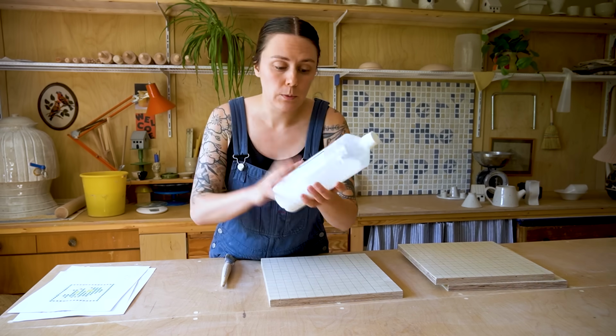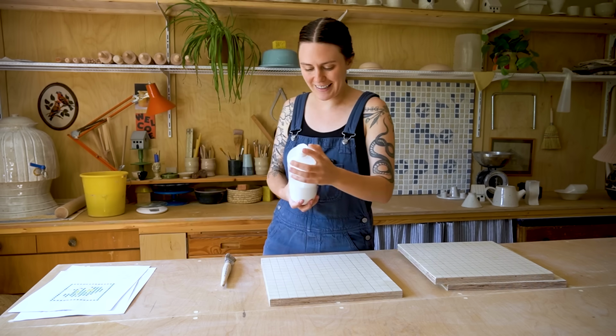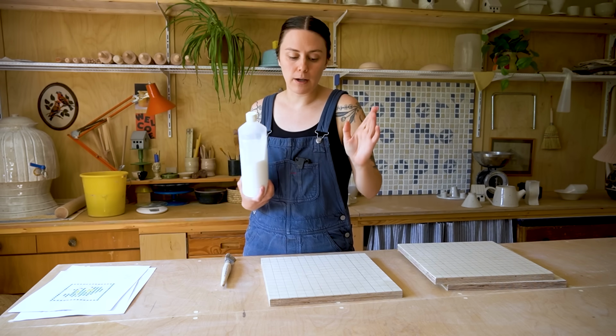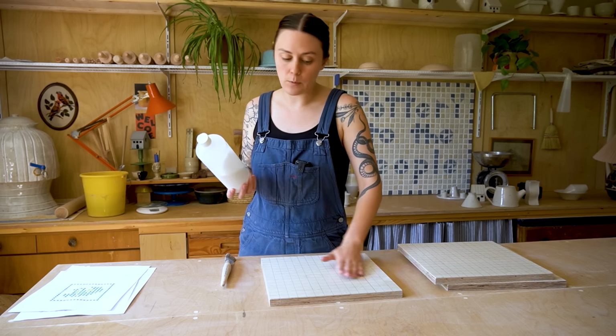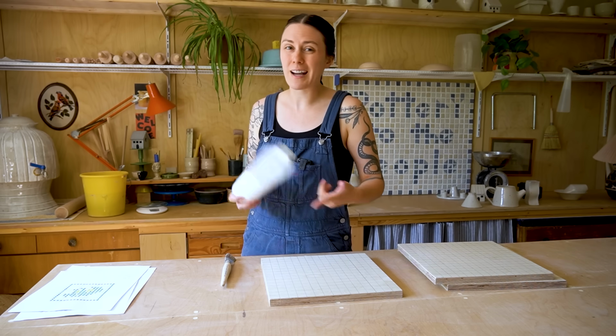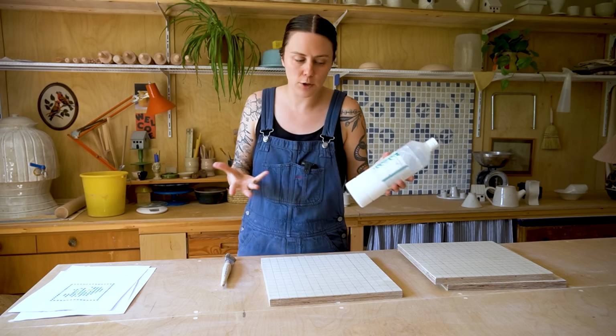So as usual, we're using PVA glue. This bottle has lasted me for years, honestly. PVA glue is really great for interior mosaic. You don't want to use it outside, but it works really well for interior. I think that it dries fast, but not too fast, so you can still wiggle things around a little bit. It's like the standard craft glue.